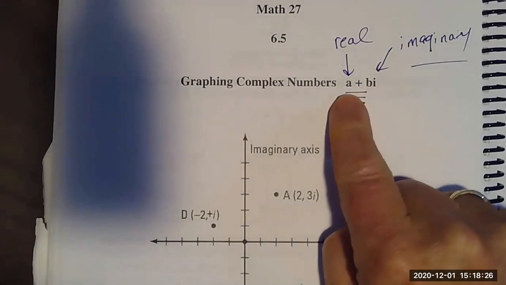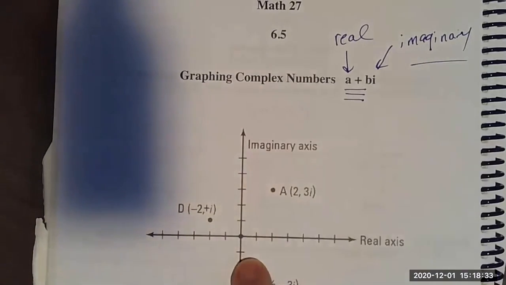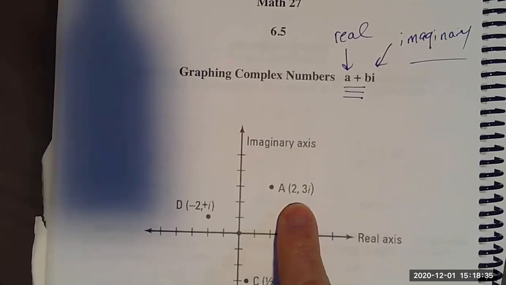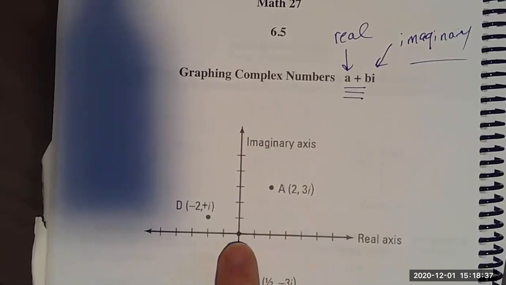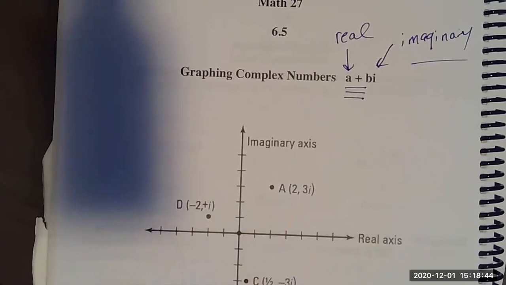So think of the real part as the x-axis and the imaginary part as the y-axis. When you write it as an ordered pair, it's 2, 3i. So really all you're doing is counting the x and y: 1, 2, and then 1, 2, 3, put a dot right there, and that's an imaginary number.